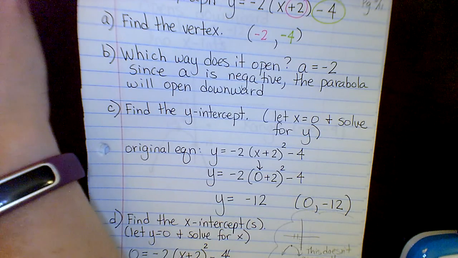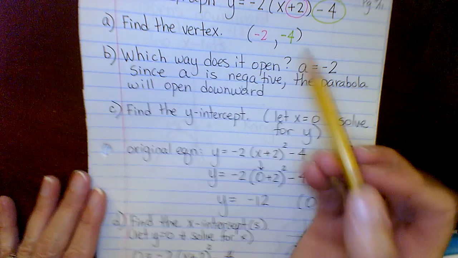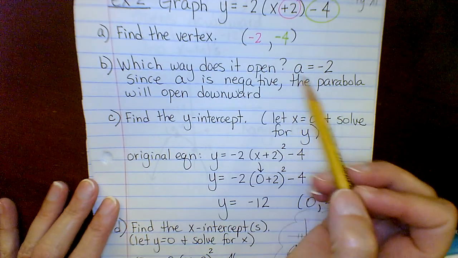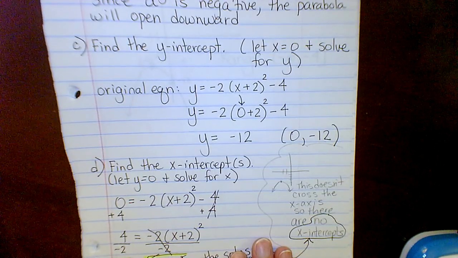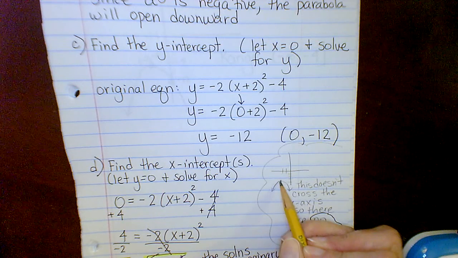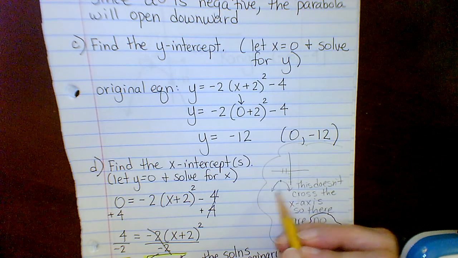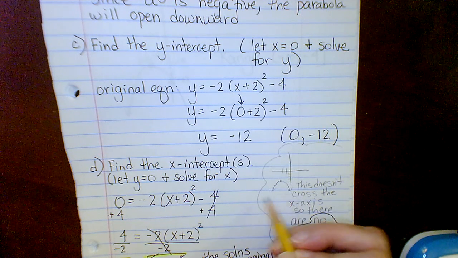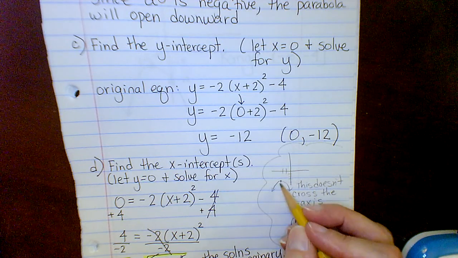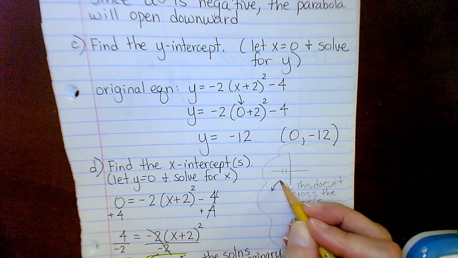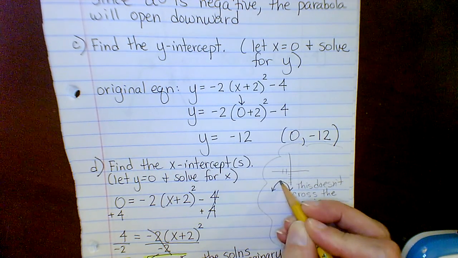If you look carefully, the vertex and which way it opens will tell you if there's going to be any x-intercepts. The vertex was negative 2, negative 4, and it opened downward. So look, it's like this. It doesn't curve back up at any point. So that's what it looks like.